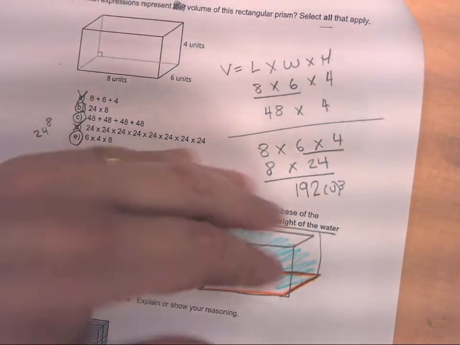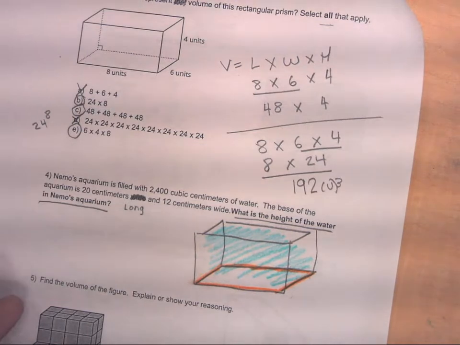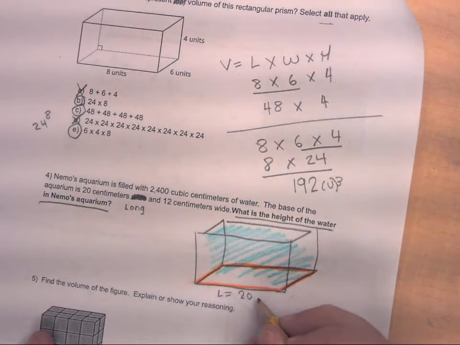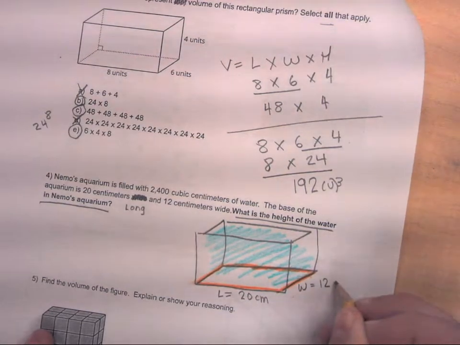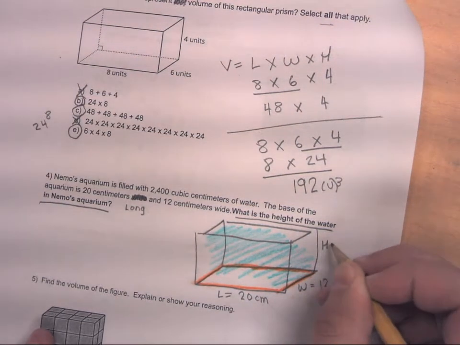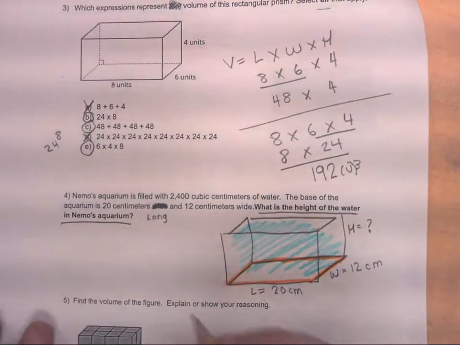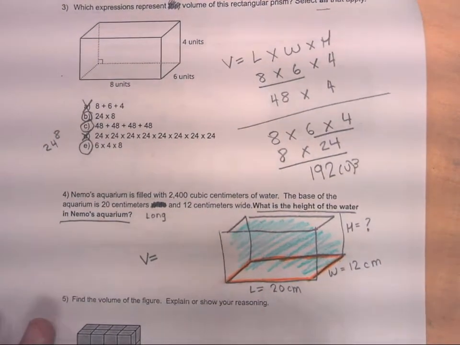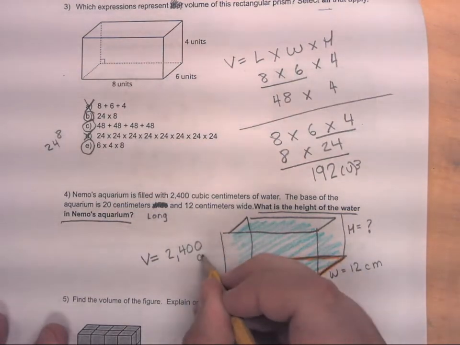Okay, so in other words, the aquarium is sitting on the base here. So the length of the base is 20 centimeters. The width of the base is 12 centimeters. We do not know yet what the height is. But what we do know is the volume of all the water in the aquarium is 2,400 cubic centimeters.